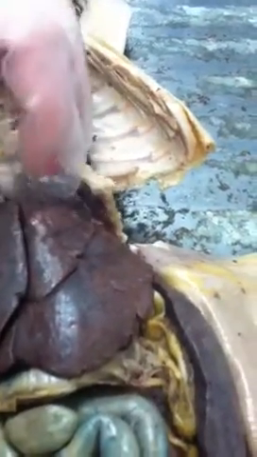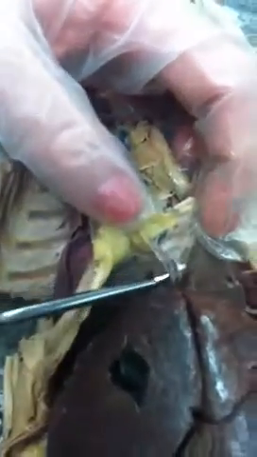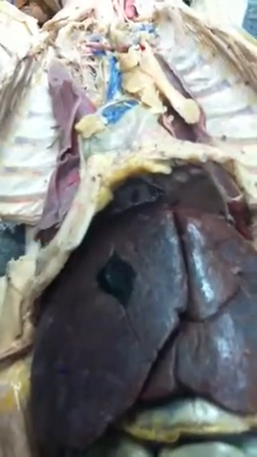This is your liver, this big thing. This is your falciform ligament, which connects the liver to the diaphragm. Your gallbladder is right here. The common bile duct is right here. It's green, right there. The stomach is this right here.